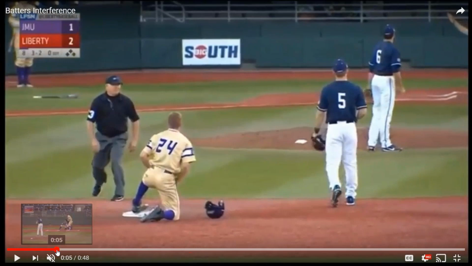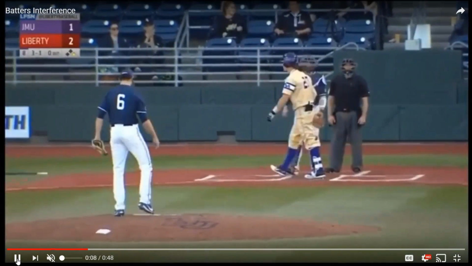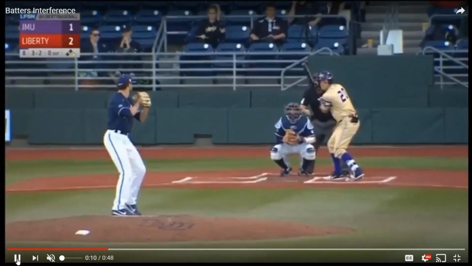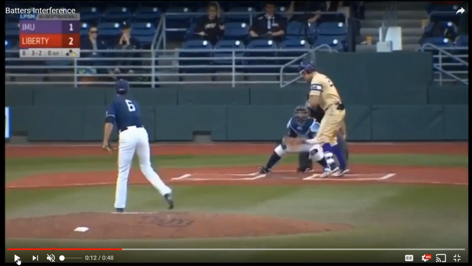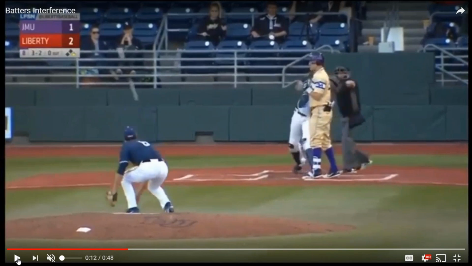We judge interference because the batter does something to hinder or impede the catcher's ability to field a ball, catch the ball, and make a play. And that's exactly what this guy does, by stepping across and by throwing the bat in front.